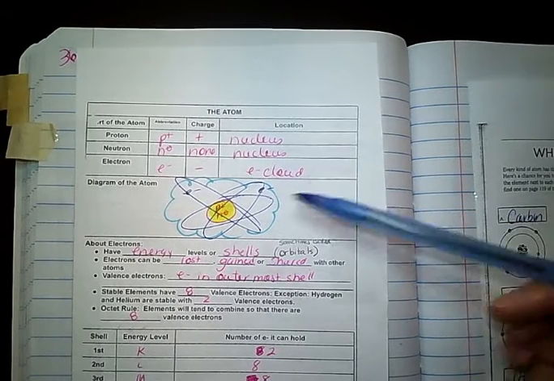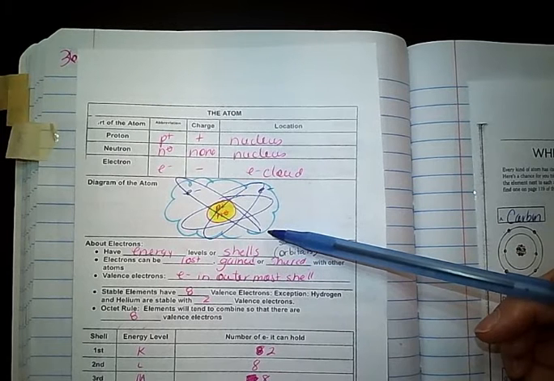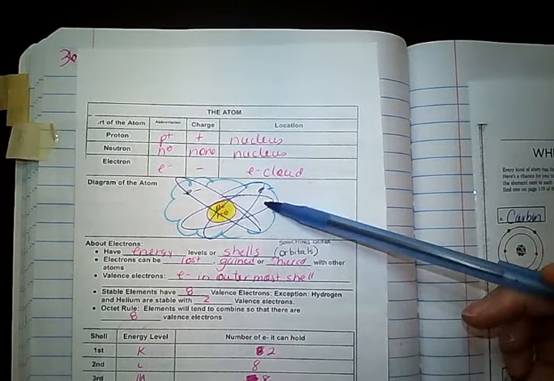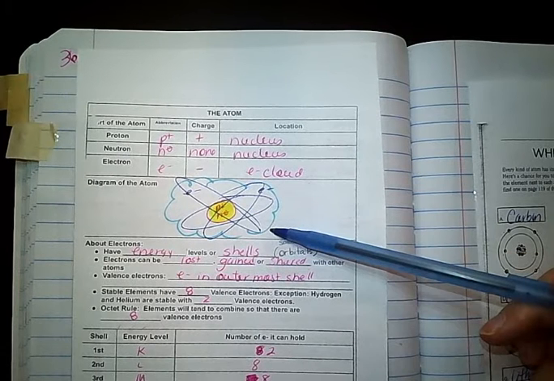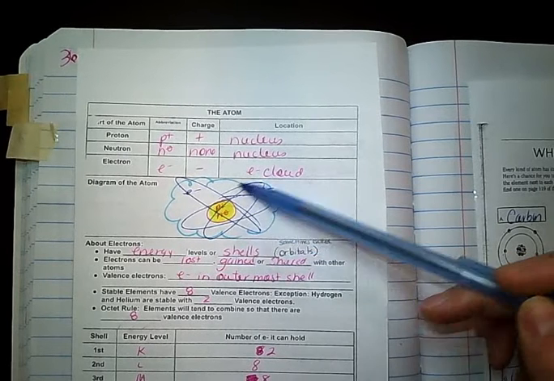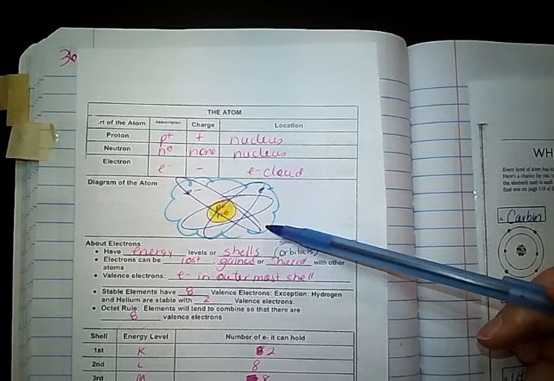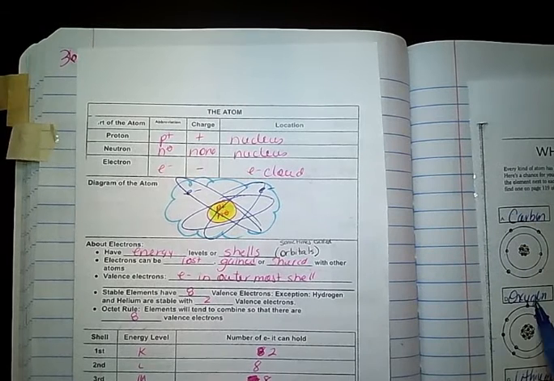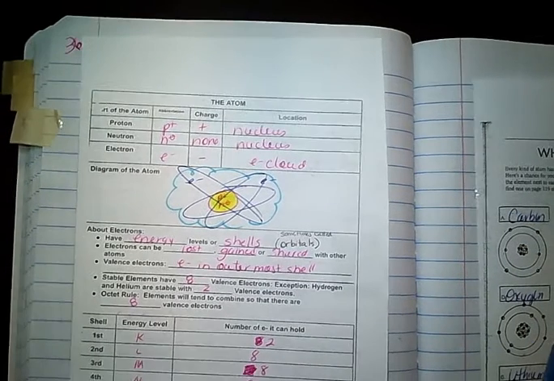Then we just did a quick little diagram of the atom itself, protons and neutrons showing in the nucleus, electrons showing around the nucleus on the electron cloud. Now we usually will show electrons on a path that we call orbitals. So our next section here, we're talking about just electrons specifically.